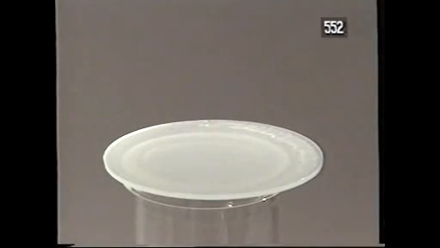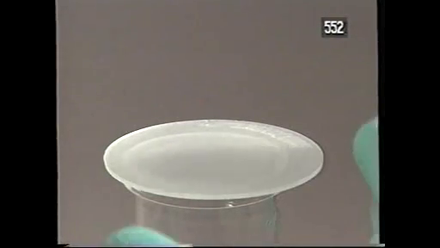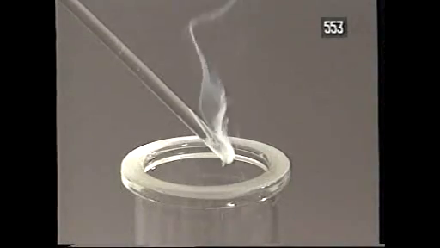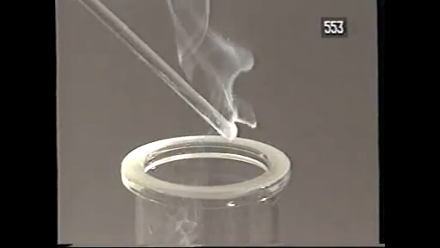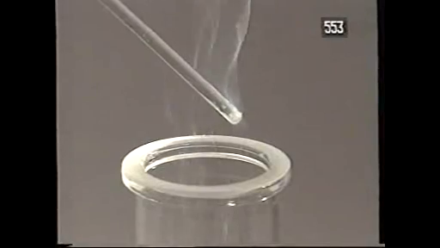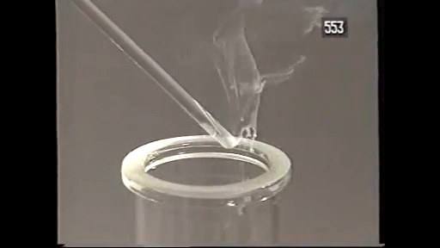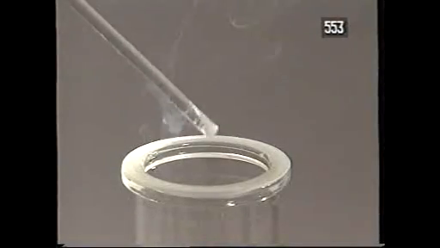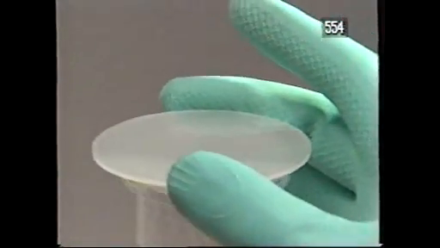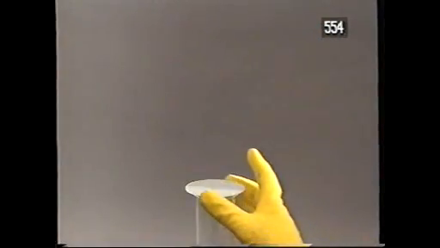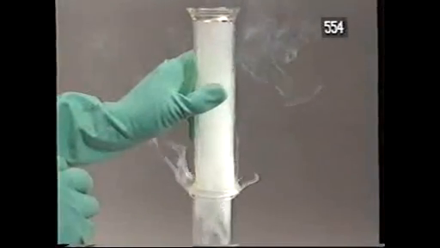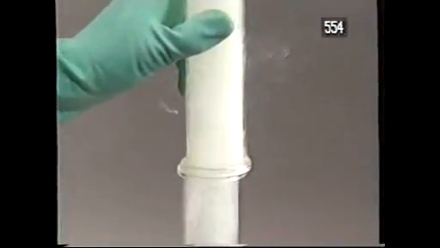But it isn't difficult to turn ammonia back into ammonium chloride. All you need is hydrogen chloride. Here, I'm using the hydrogen chloride released by a drop of concentrated hydrochloric acid on a glass rod. When the drop is put into ammonia, white fumes of solid ammonium chloride appear. Alternatively, I can just put gas jars of ammonia and hydrogen chloride together. And those white fumes are ammonium chloride.